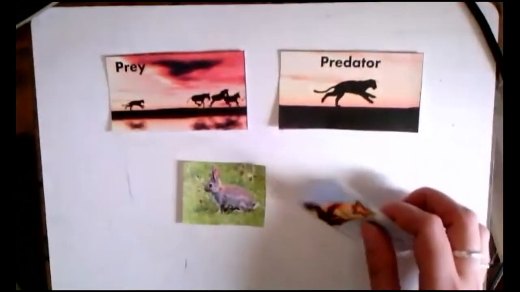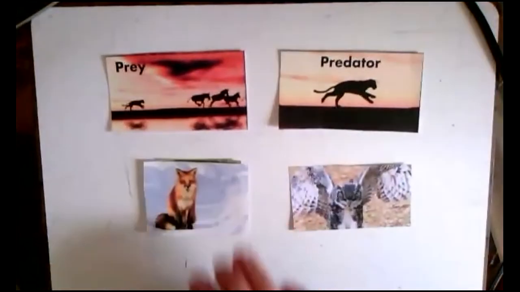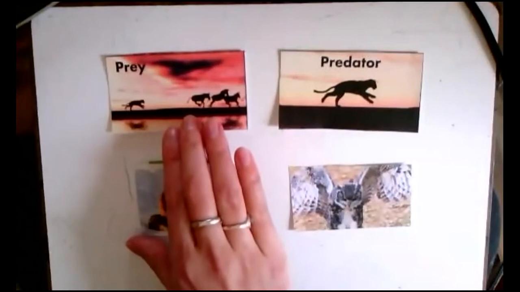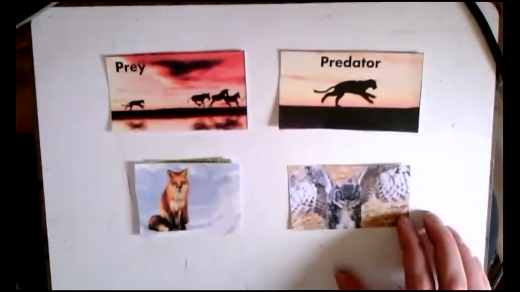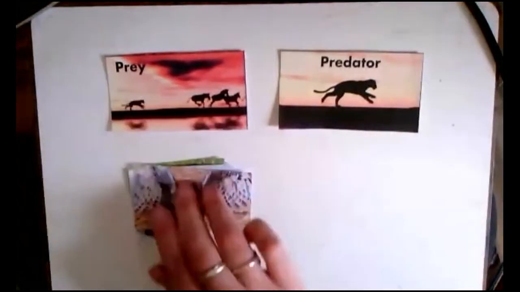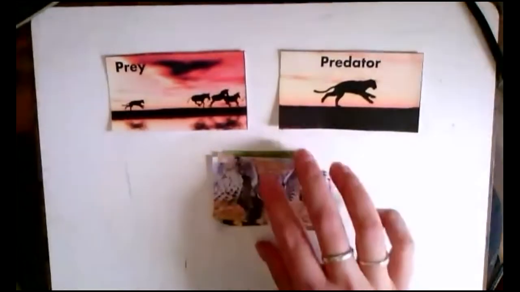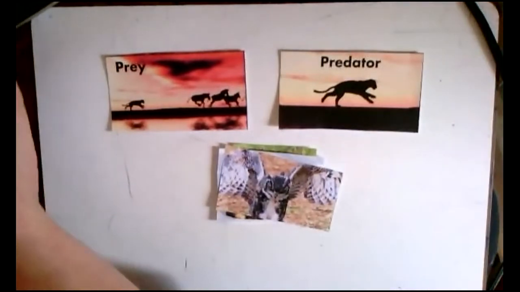However, if we look at that same fox and the fox's relationship to another animal, like the great horned owl, that fox now has become the prey because the great horned owl is the predator. The great horned owl has the ability to eat the fox. So an animal can be considered both prey and predator depending on its relationship with another animal. Another thing to consider looking into some research for as well.